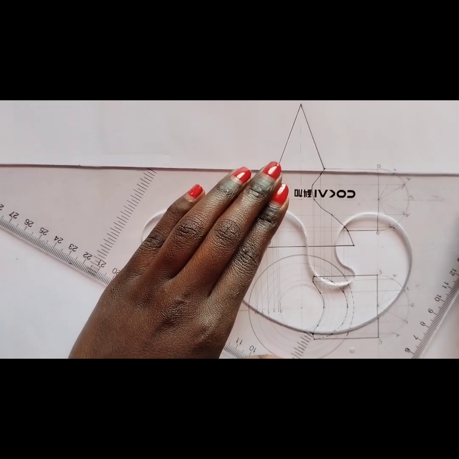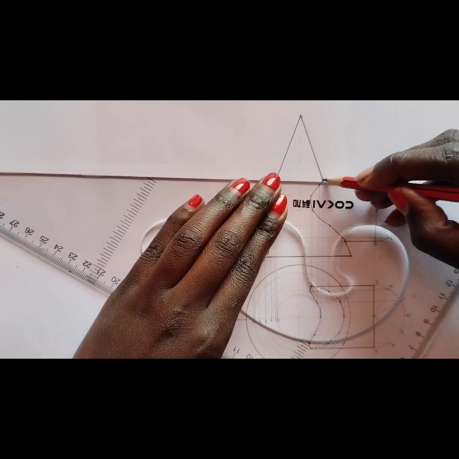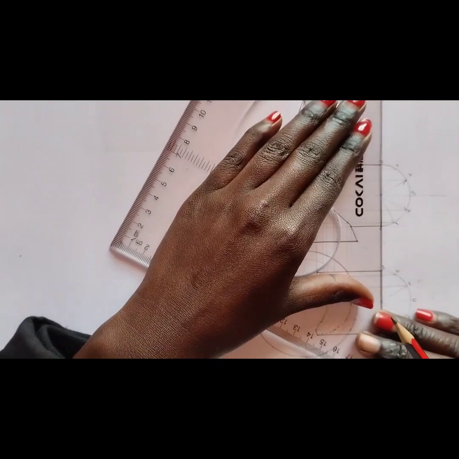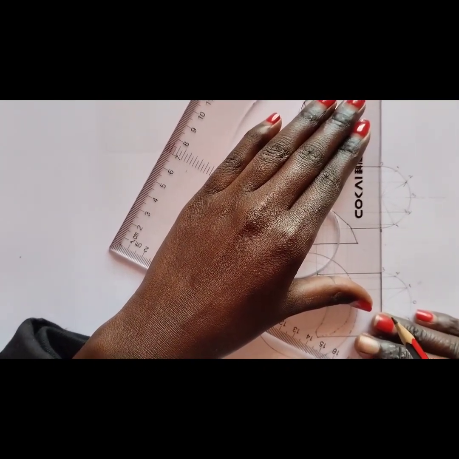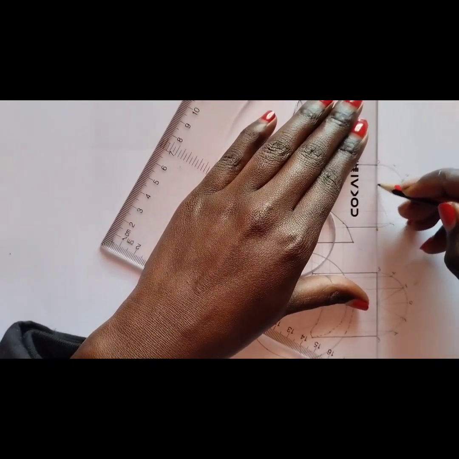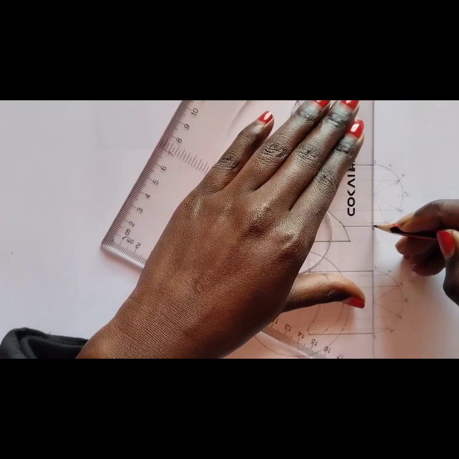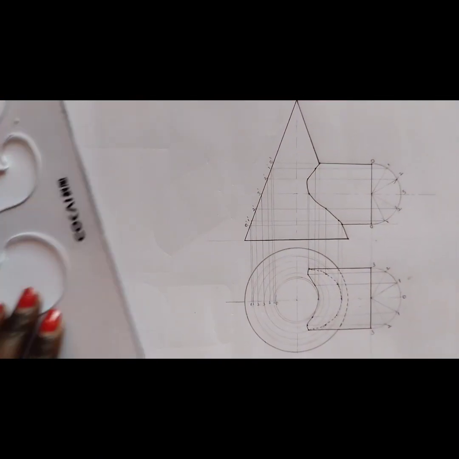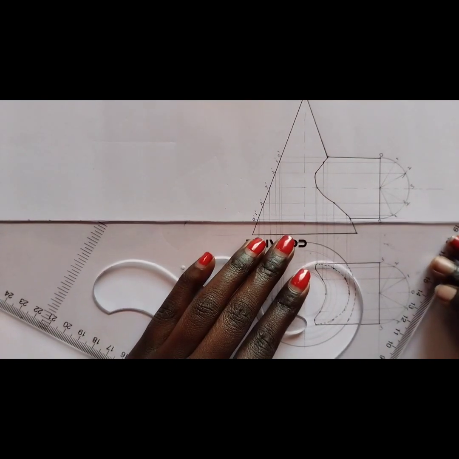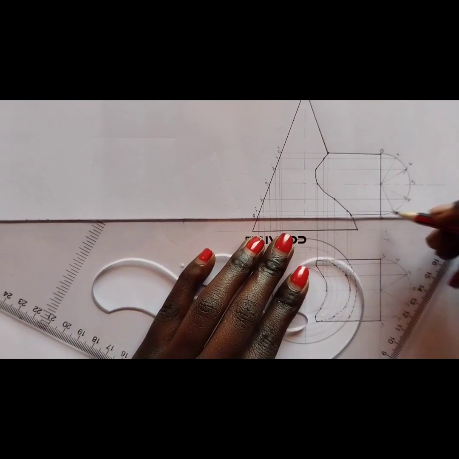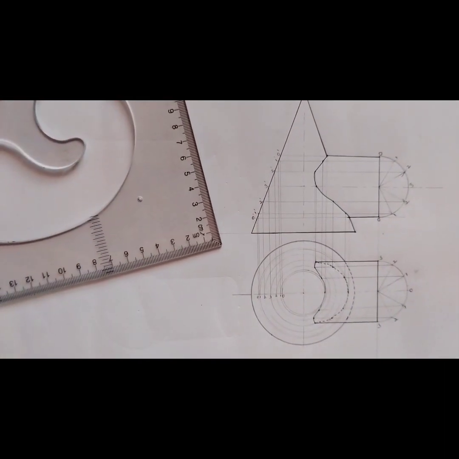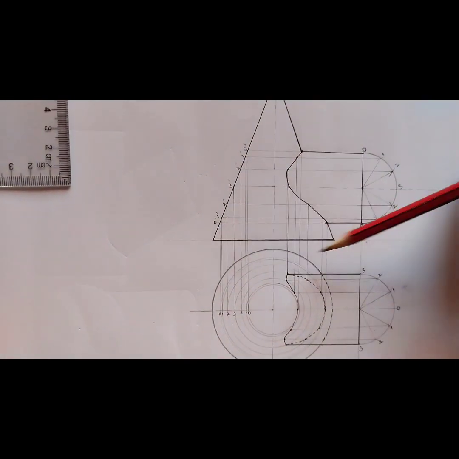We have a smaller cylinder. We have that. So we already have complete views. So we have our complete front elevation.